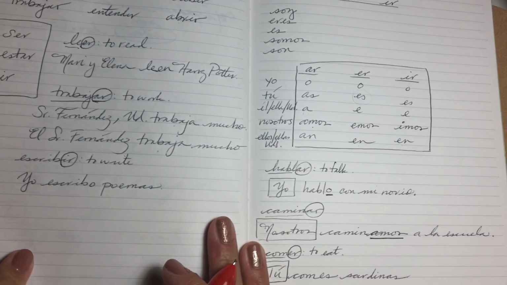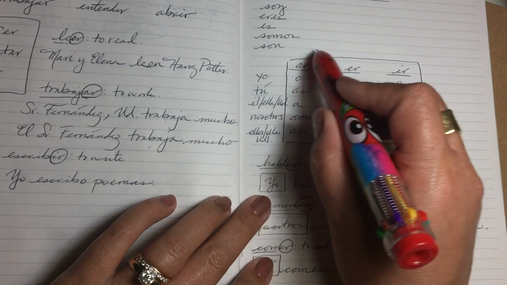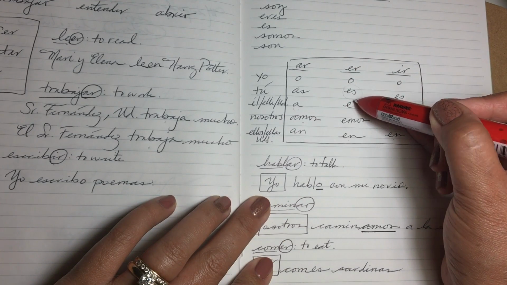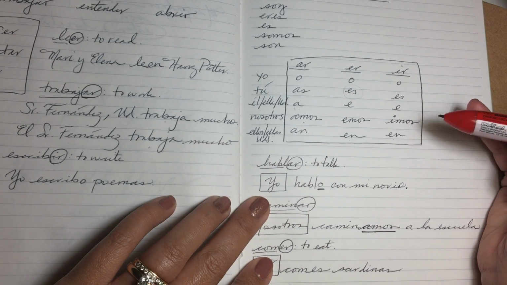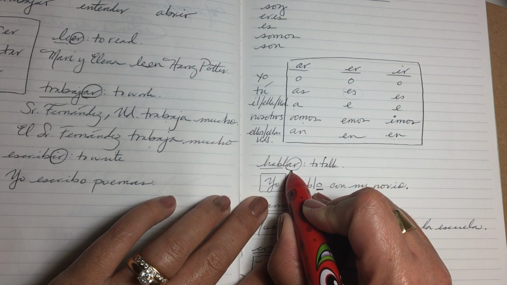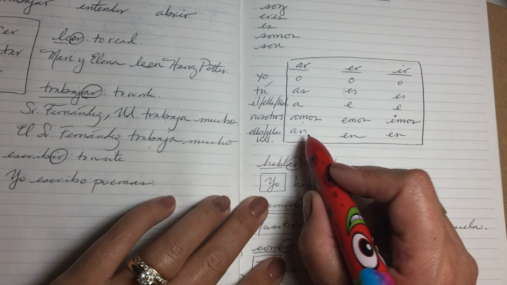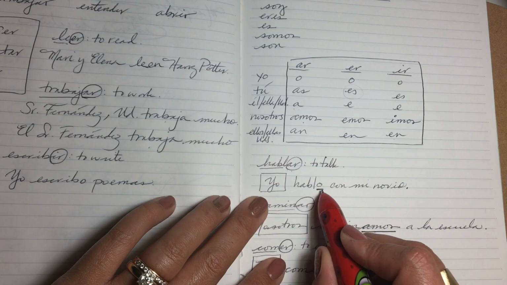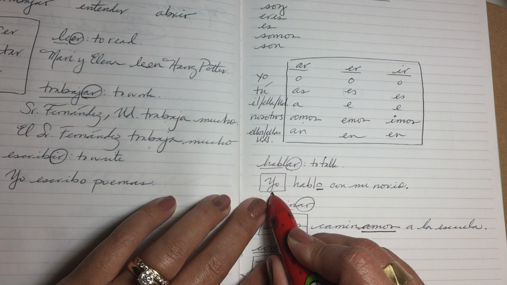Okay, so what did we learn here? You have to memorize your set of magic words here, your endings. O, as, a, amos, an, o, es, e, emos, en, o, es, e, imos, en. And then when you want to manipulate any kind of verb, you need to identify what kind of verb it is. It's an AR verb. So then you use the AR magic words. You take the AR off, right? We're left with habla, the root, and you add the correct ending that matches with your subject.